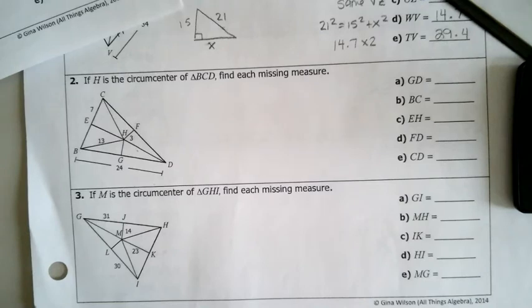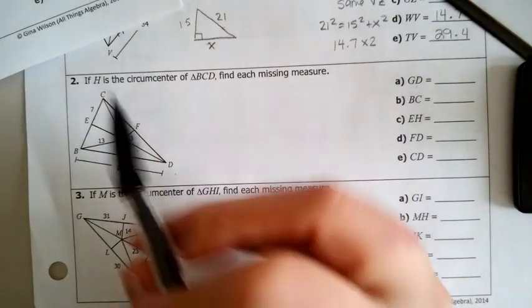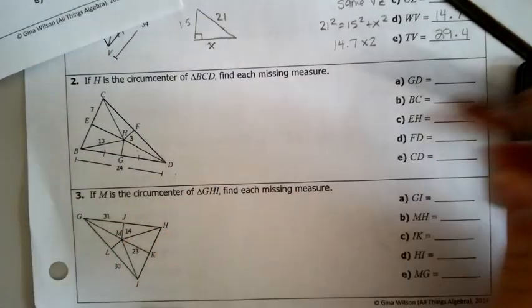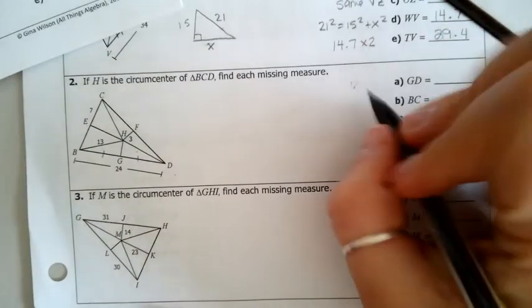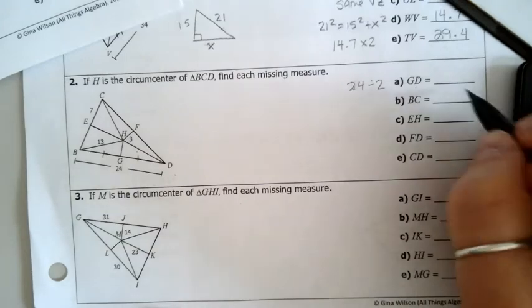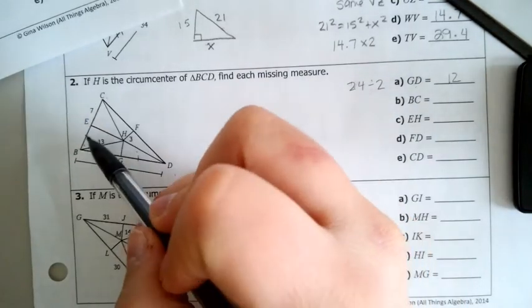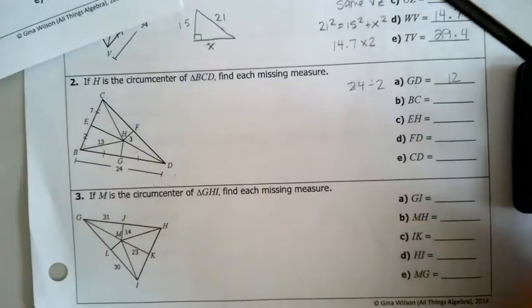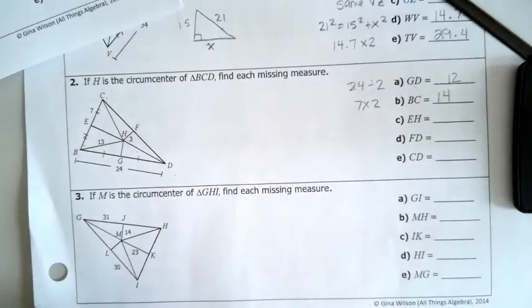H is the circumcenter of triangle BCD. We need to find the missing measures. So we need to find GD. Well, that segment was cut in half. So I wrote down the answer. 24 divided by 2 is 12. We have BC here. These two segments have been cut in half. So that means it's 7 times 2, which is 14.